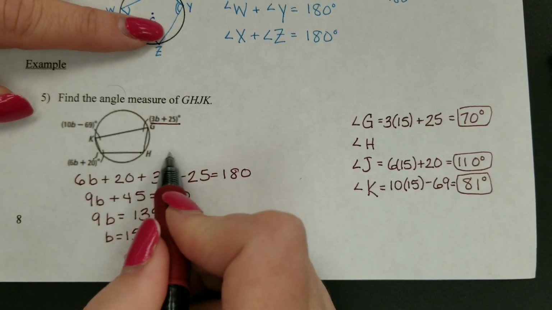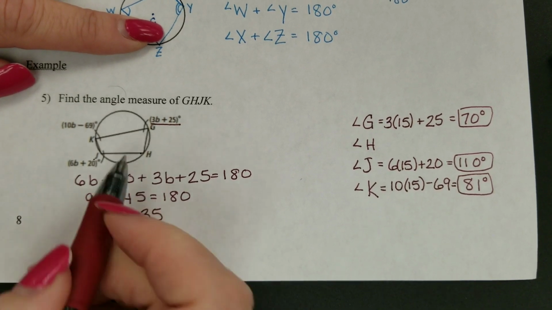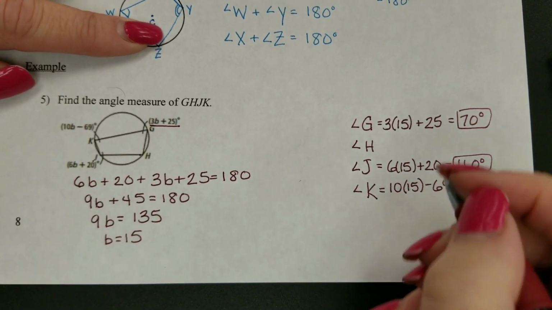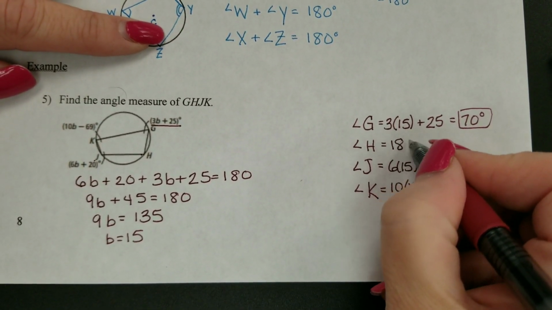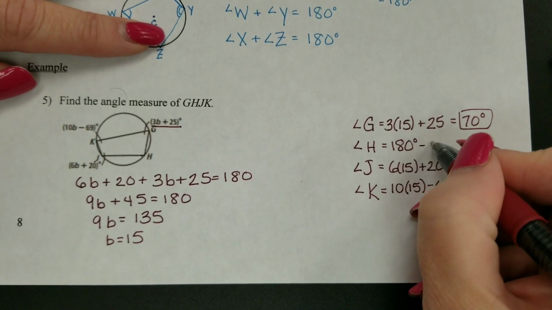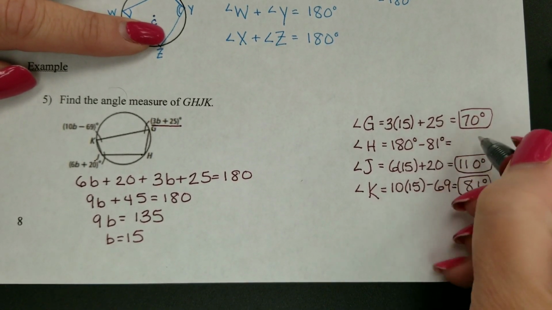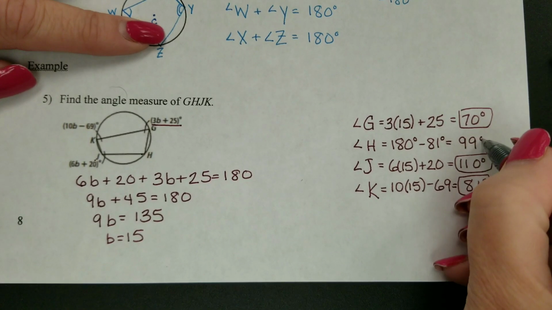Now I don't have a value for H in terms of B, but I know H plus K is going to equal 180. So if I take 180 and I subtract the measure for K, that will give me the measure for H, 99.